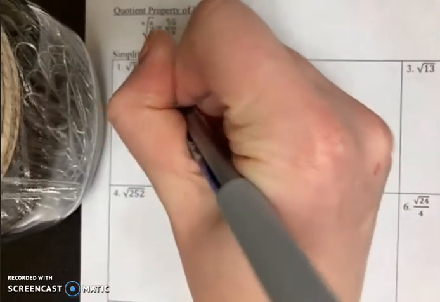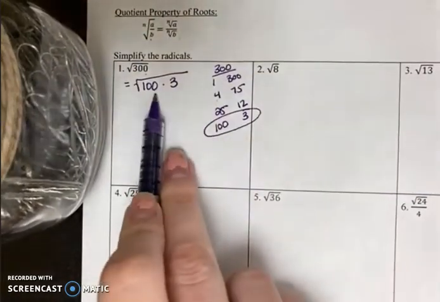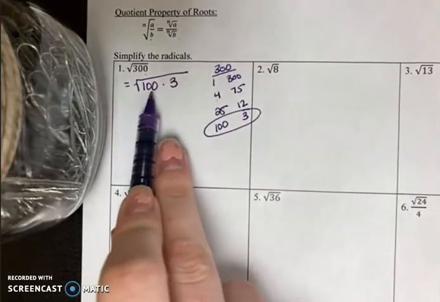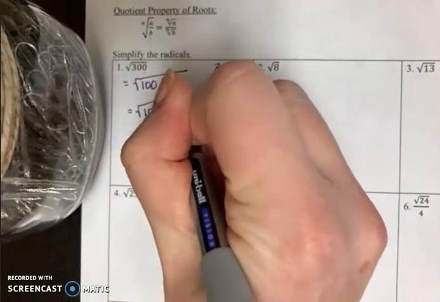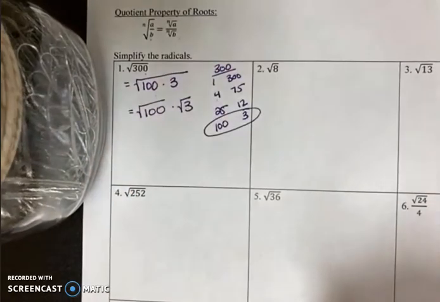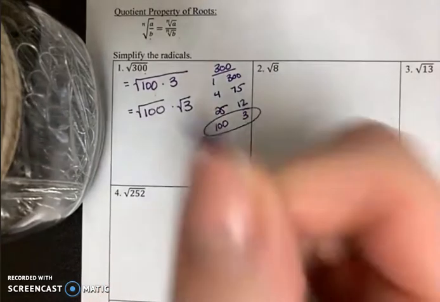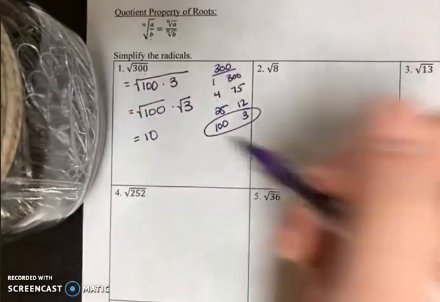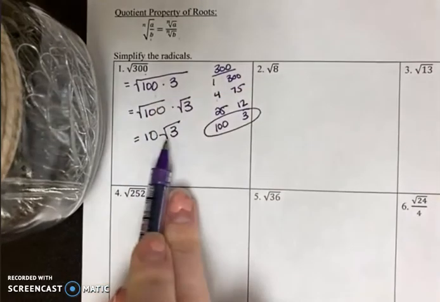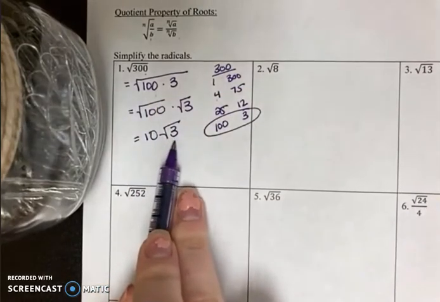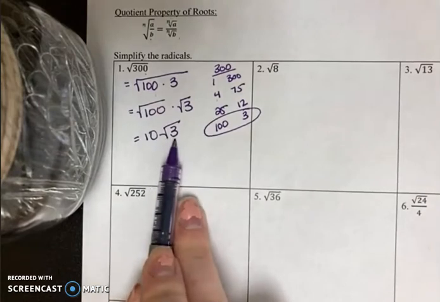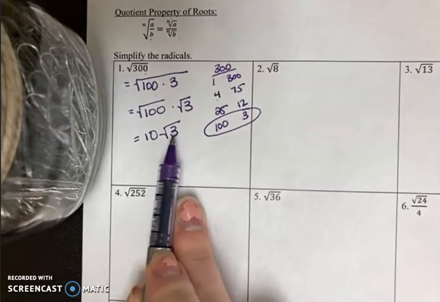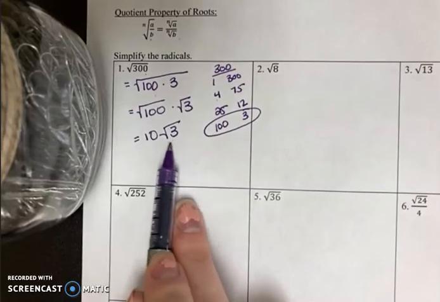So 100 times 3. This is where I'm going to use product property. Since I have two different things underneath the root, I can split it up as the square root of 100 times the square root of 3. 100 is the perfect square of 10. So I have 10 square root of 3. Always check and see if you can simplify this any further. So 3, the only factors of 3 are 1 and 3. None of those are perfect squares greater than 1, so this is the most simplified that it can be.